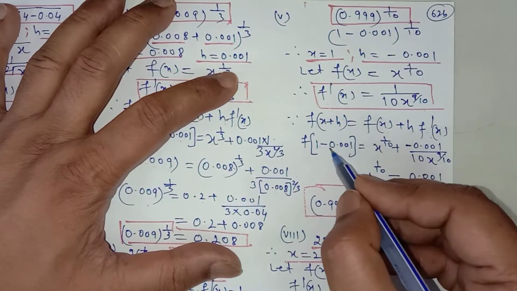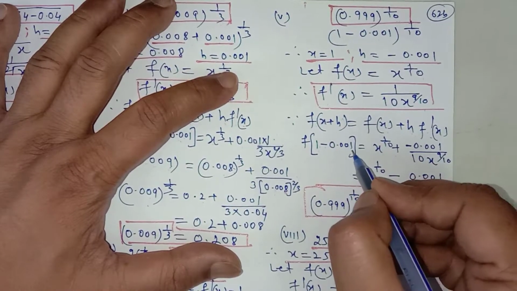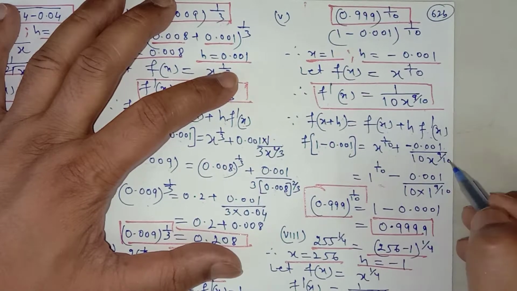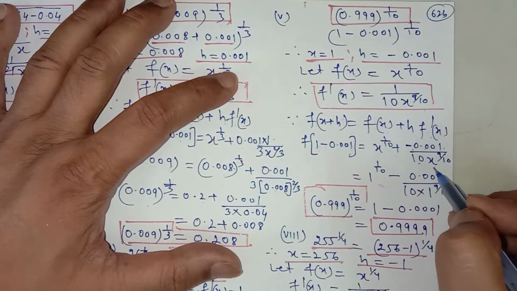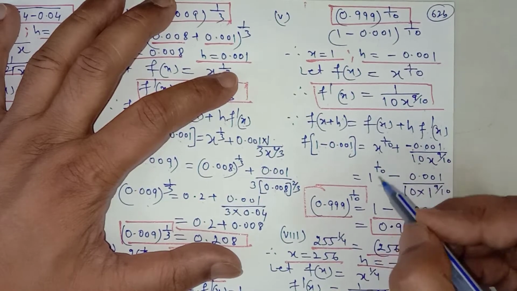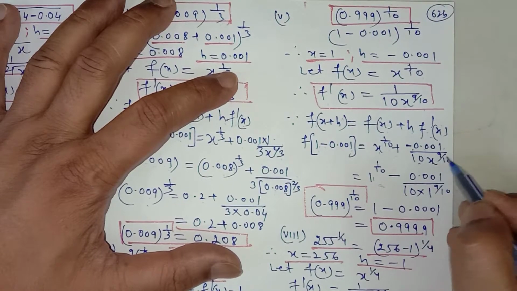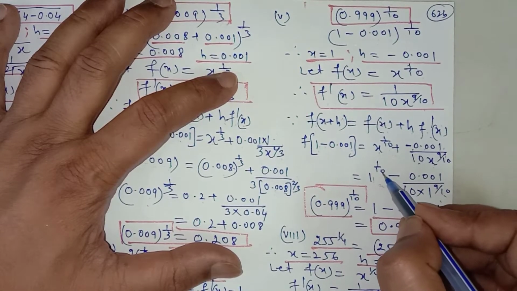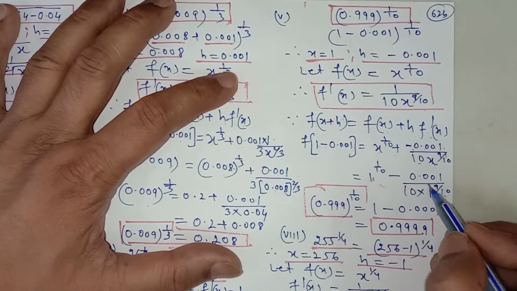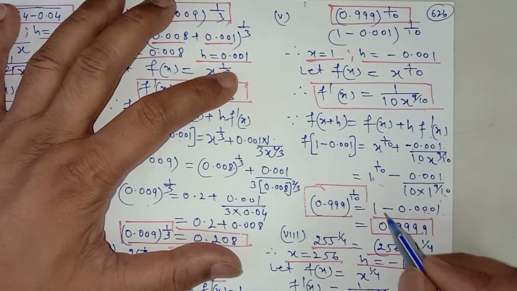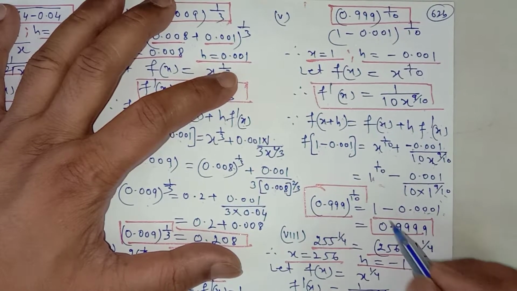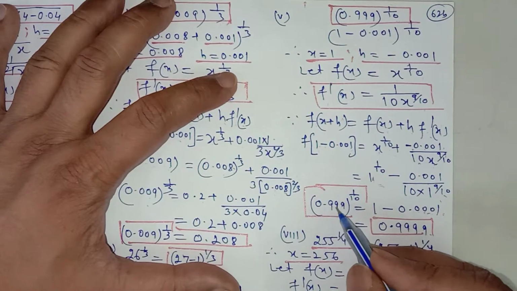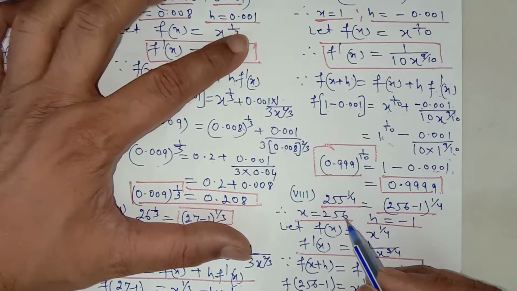h is minus 0.001, x is 1, x raised to power 1 upon 10, and f dash x, the derivative, is 1 upon 10 x raised to power 9 upon 10. Replace the value of x as 1. So 1 raised to power 9 upon 10 will be 1, and 1 raised to power 1 upon 10 will be equal to 1. So 1 minus this will be 0.0001. When you subtract 0.0001 from 1, you get 0.9999, which is the approximate value of 0.999 raised to power 1 upon 10.